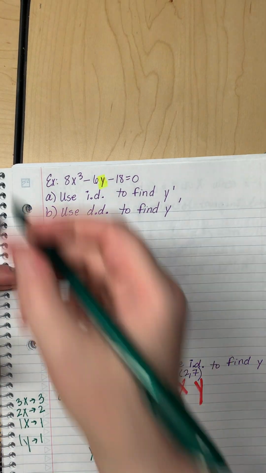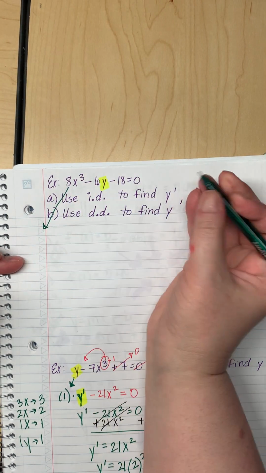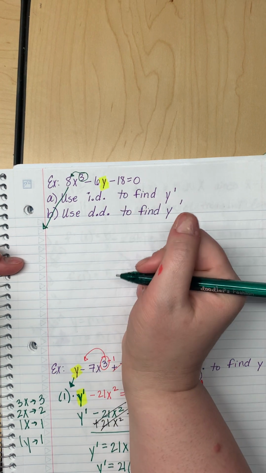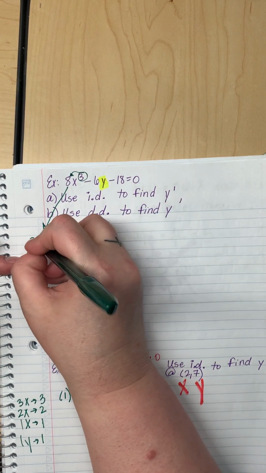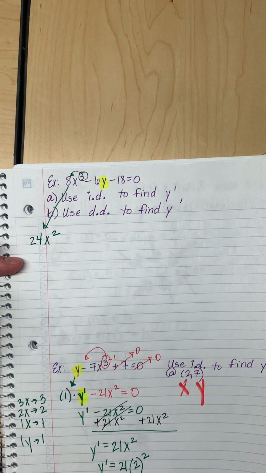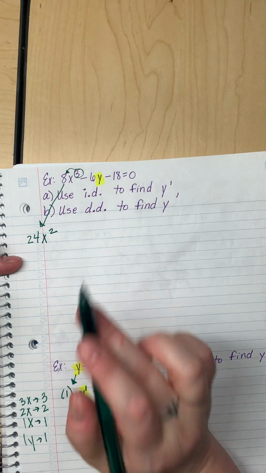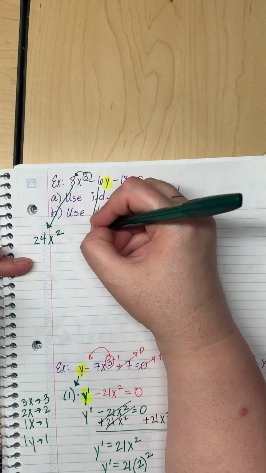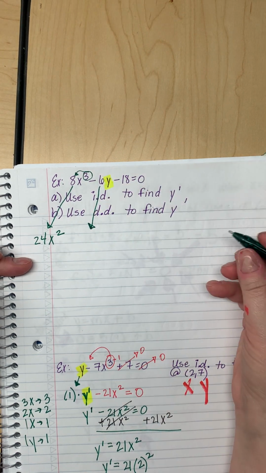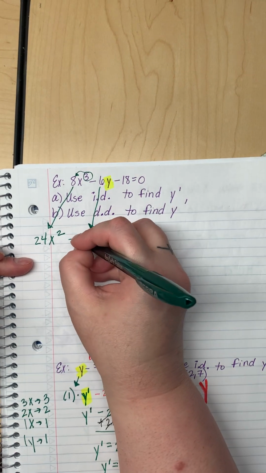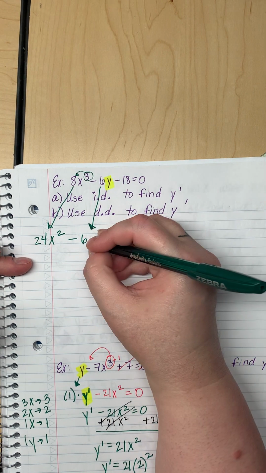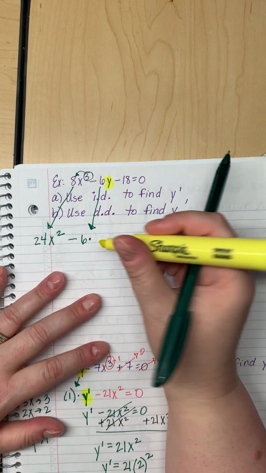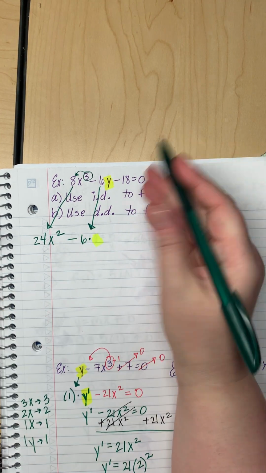So let's go. 8x to the 3 becomes 3 multiplied by the 8: 8, 16, 24. 24x squared. Don't put a fancy symbol because we only have to do it with y prime. Then keep going. The derivative of negative 6y is just minus 6, but every time I touch a y and take the derivative of it, I have to put y prime.